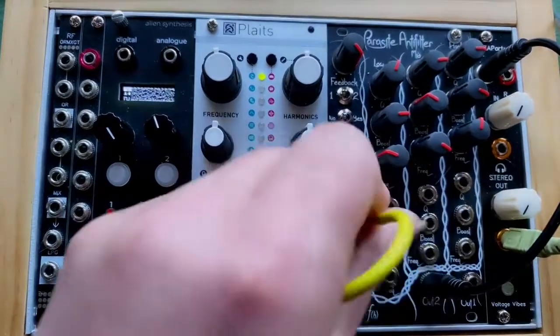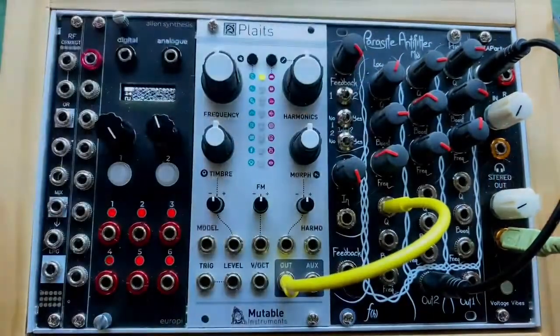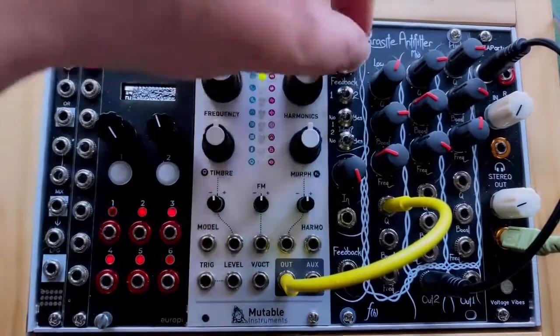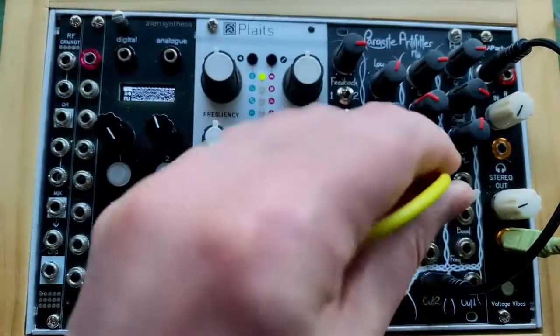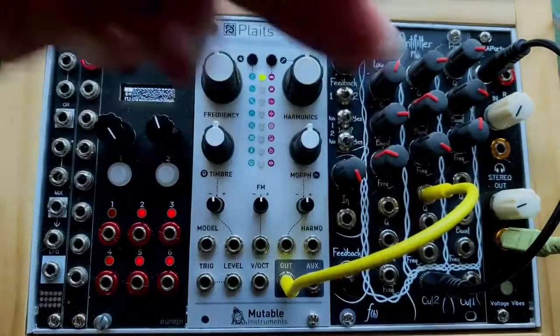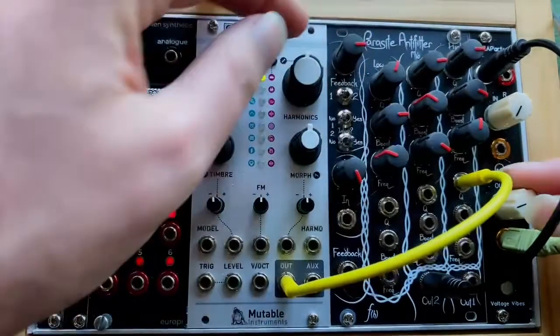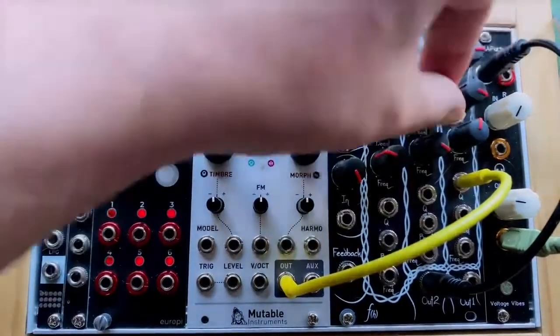But so the CV ins that we've got, you can also use those, which is fun, as audio inputs. You can hear that when you're using these, it will sound quite a lot more filtery.